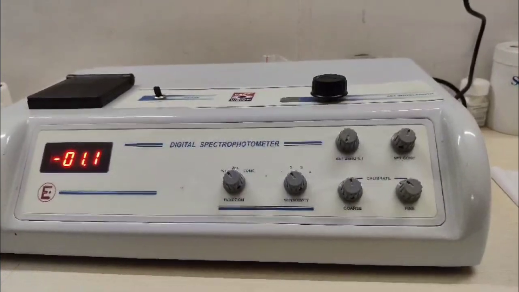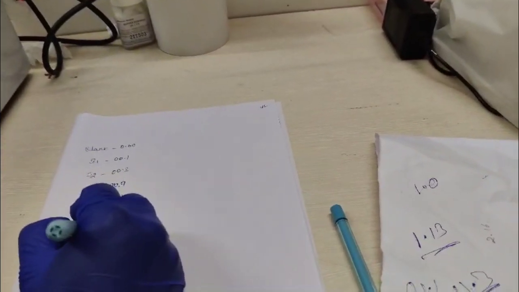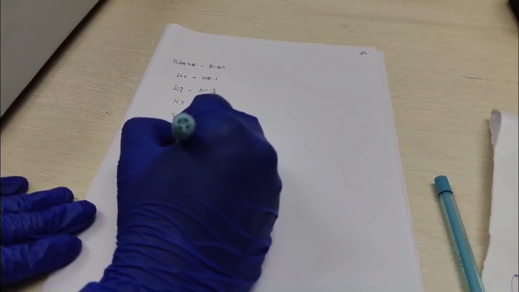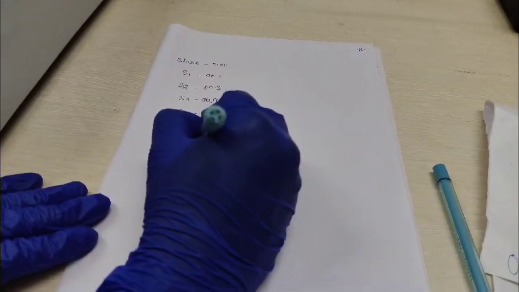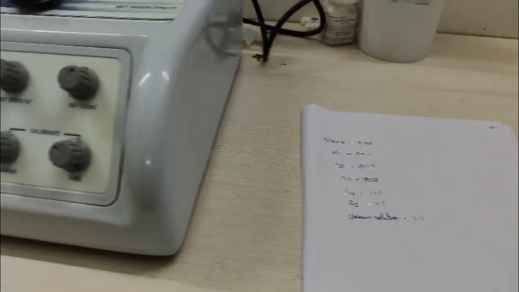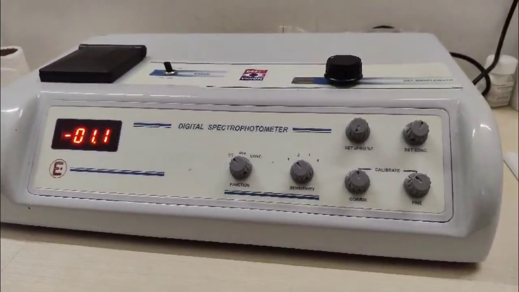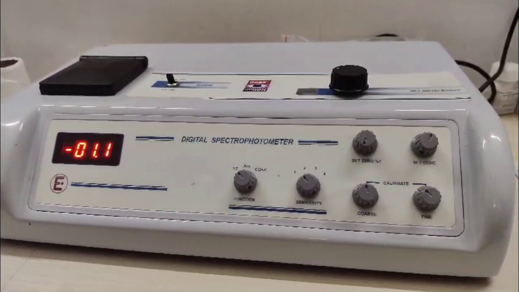Final value is 1.1. Calculation and make up of graph. Thanks to all.